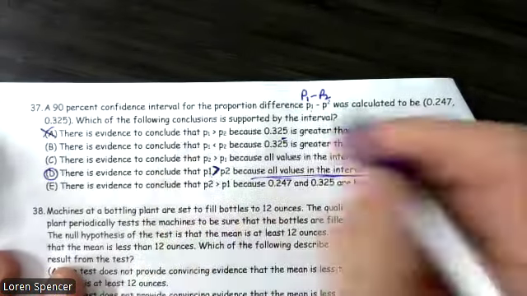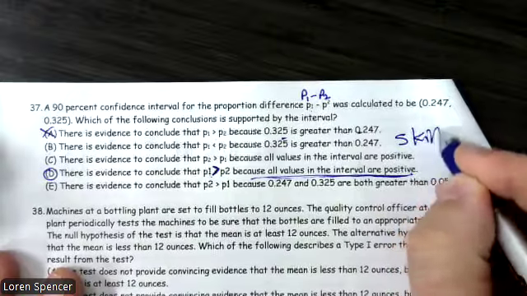But this was a typo, so I think it's listed as a skip, unless yours is done differently.